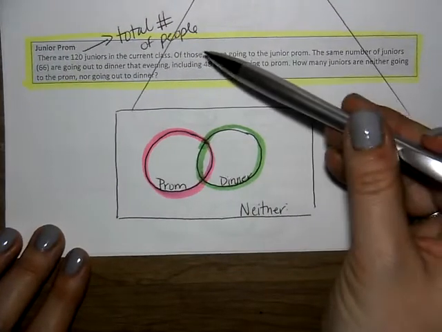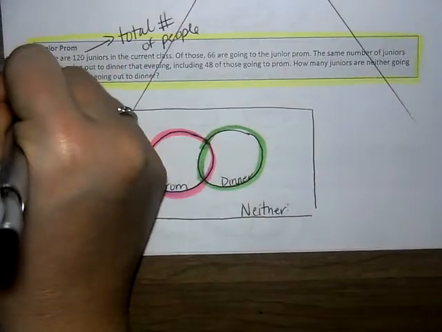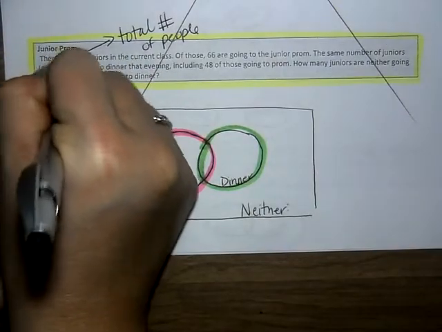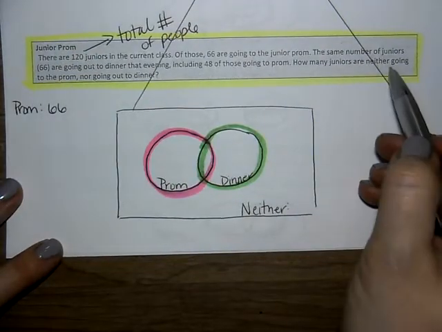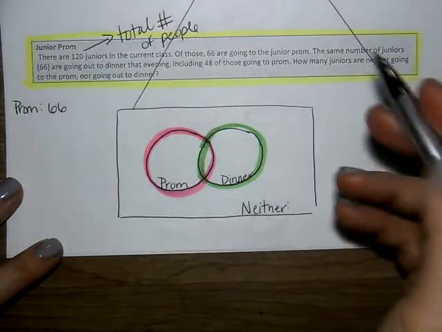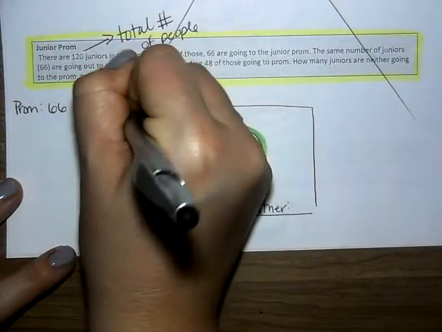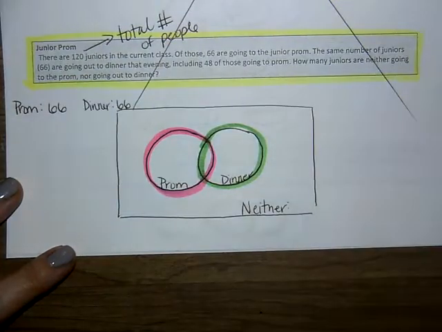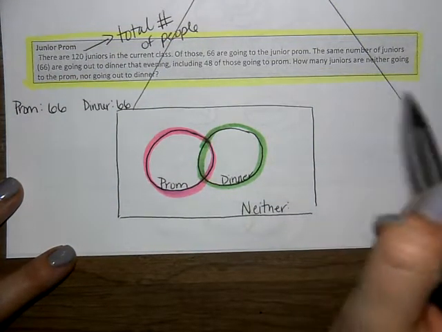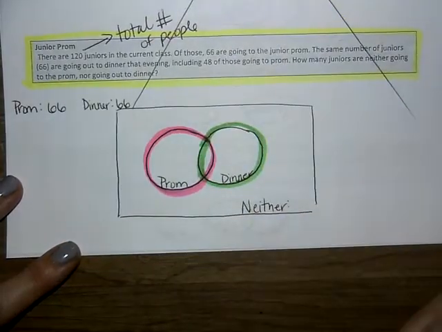It says that of those, 66 are going to the junior prom. So I'm just going to take some notes here. So 66 people are going to prom. The same number of juniors are going to go to dinner. Okay, so then dinner is also 66. It says here that including 48 people going to prom.